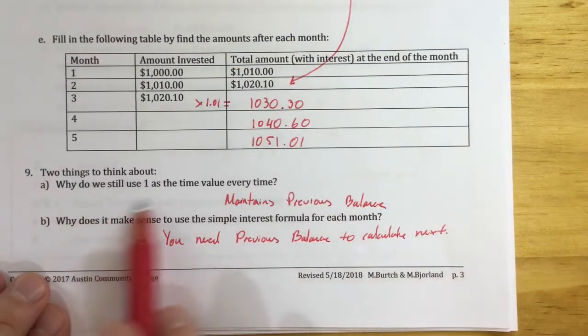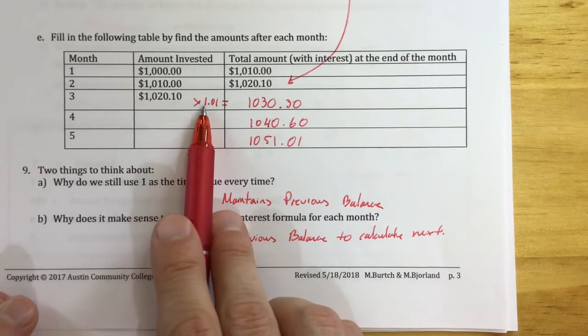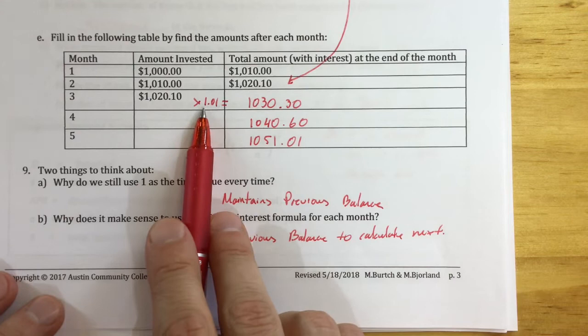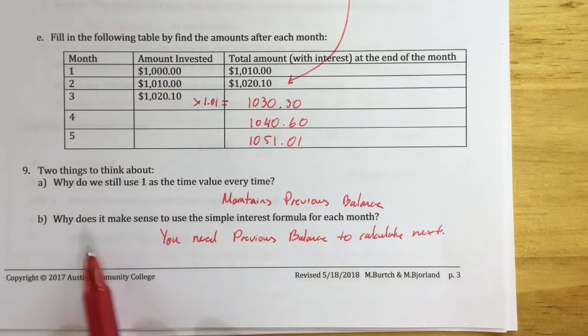All right, this question, I referred to that earlier. Why do we use the 1? Like, why is that 1 in there? I don't think they're real specific on which one they were talking about, but it's that one, and that's because it maintains the previous balance, from the distribution and all that stuff I mentioned earlier.